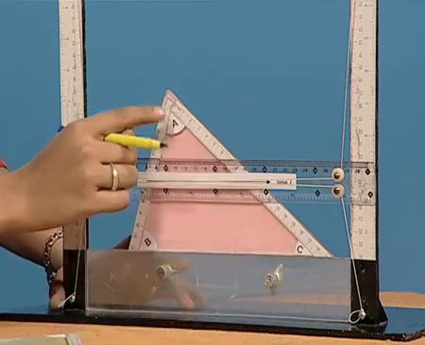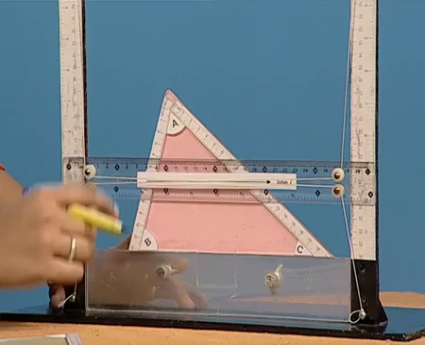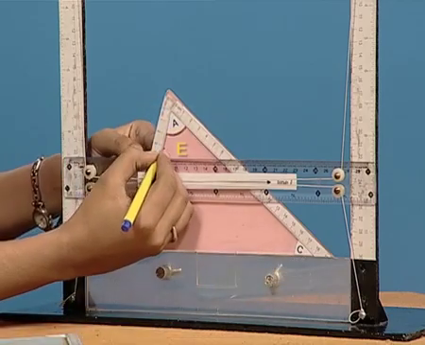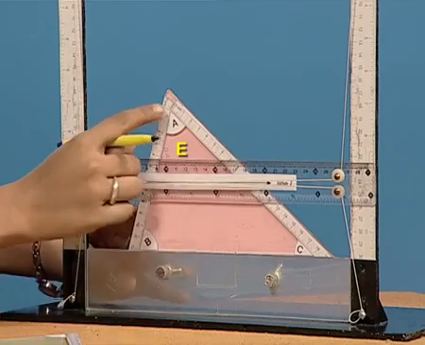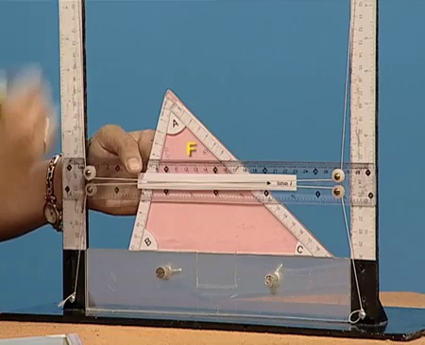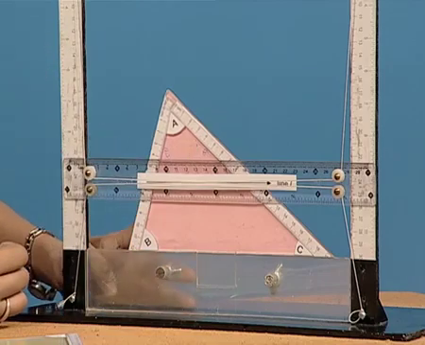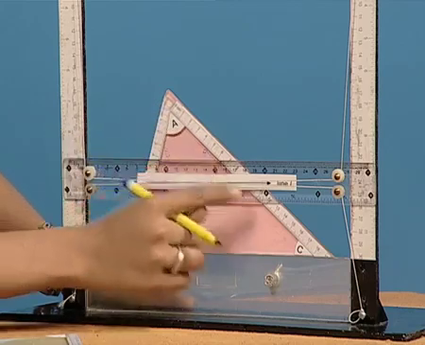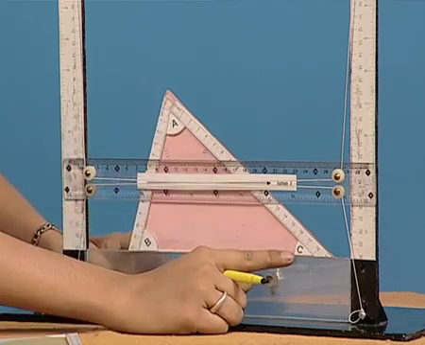ABC, where it is intersecting the other two sides of the triangle, AB at say E and AC at F. Now we have to see whether AE by EB and AF by FC are same or not.